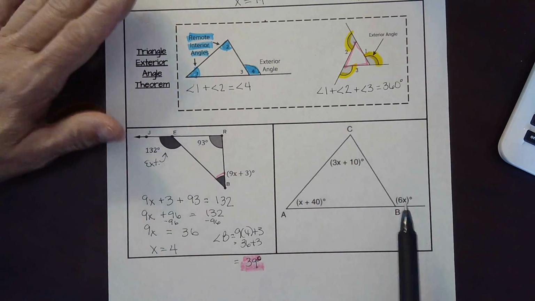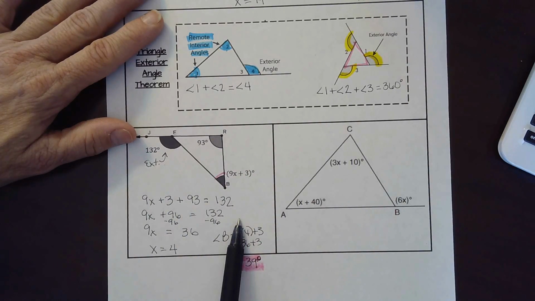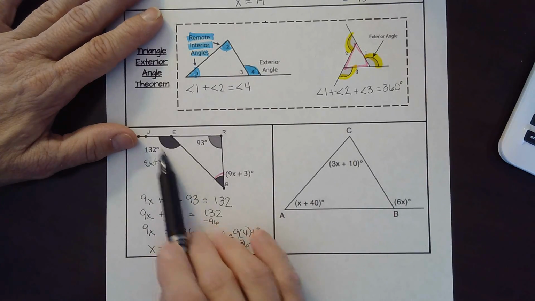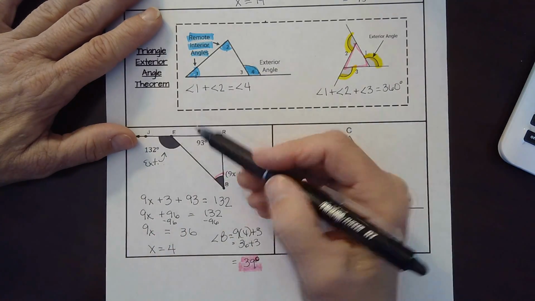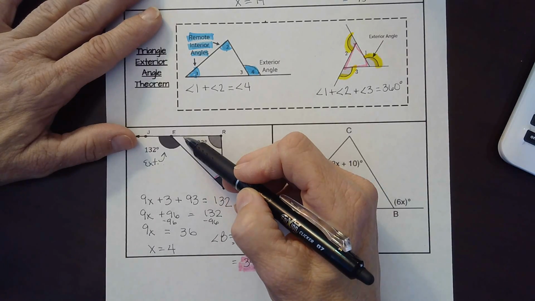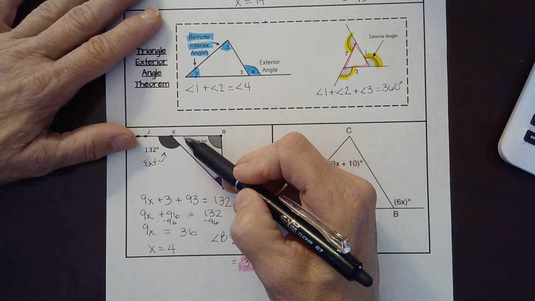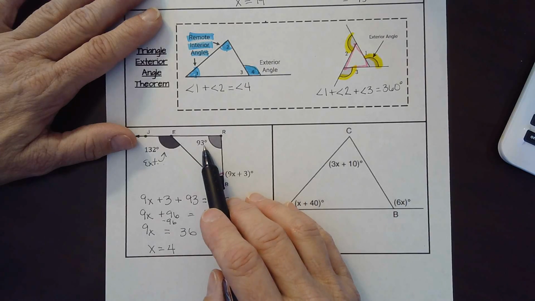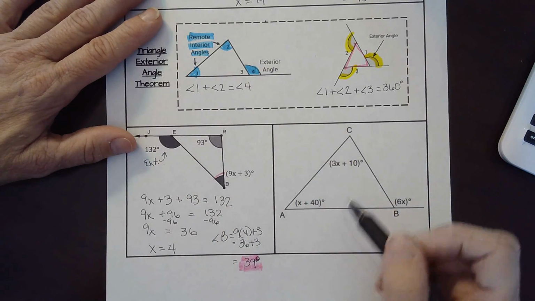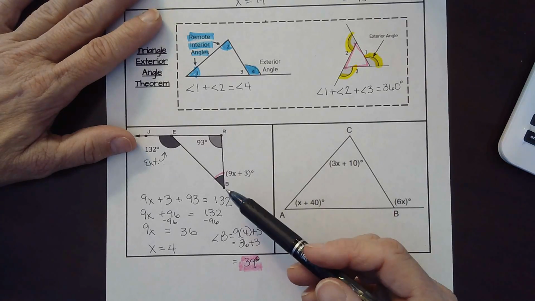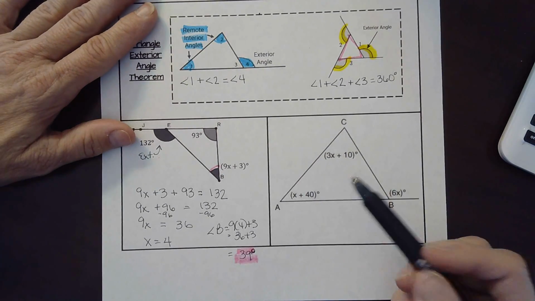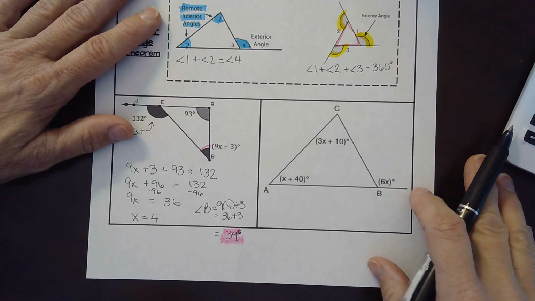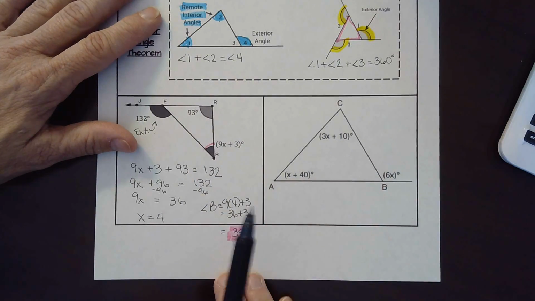Now I will say, are there other things we could have done? Yes. We could have said, okay, if this exterior angle is 132, then this angle measure would be 48. And then we could have taken 48, added 93, added this, and set it to 180. So there are always going to be multiple approaches to finding angle measures. It's all about what relationships you see within the angles themselves.